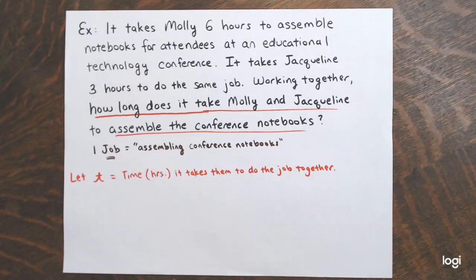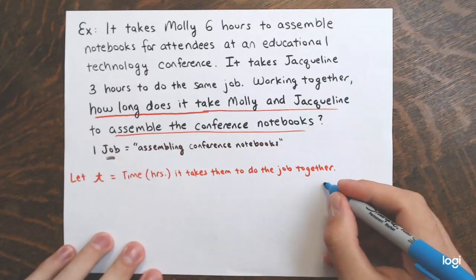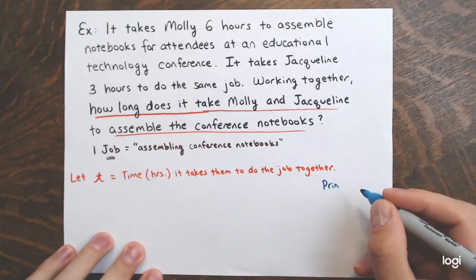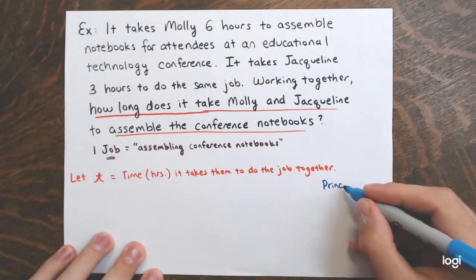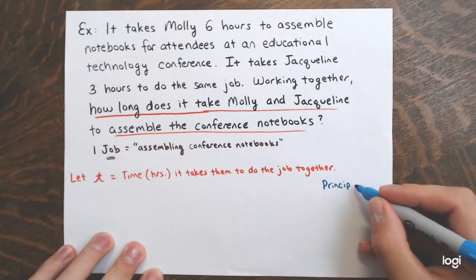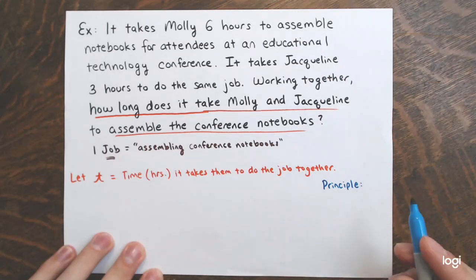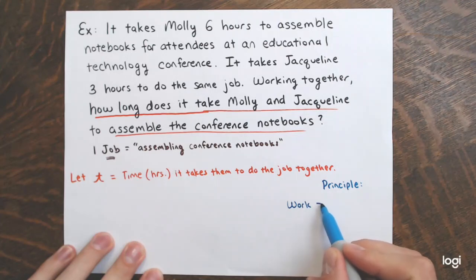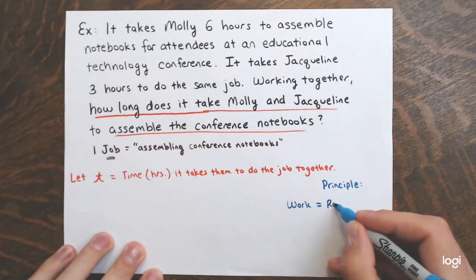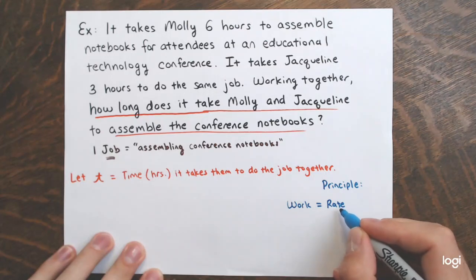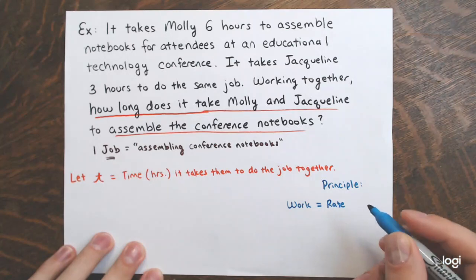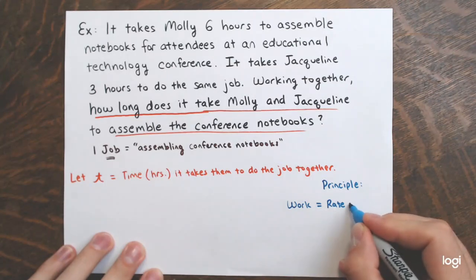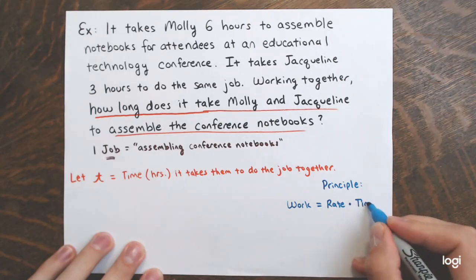As I mentioned at the opening of this video, we're working on a very simple principle throughout these problems: the work that you do is equal to the rate at which you work, how much of the job you do per hour, or per minute or per day or whatever, the speed at which you work, multiplied by the time that you work for.